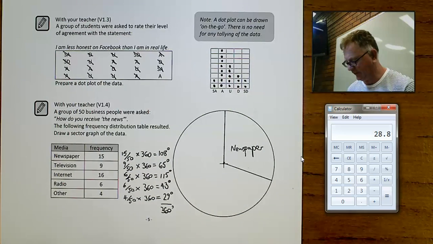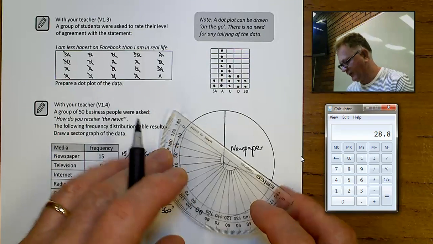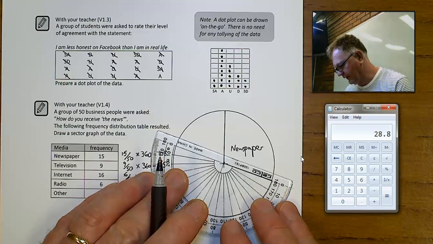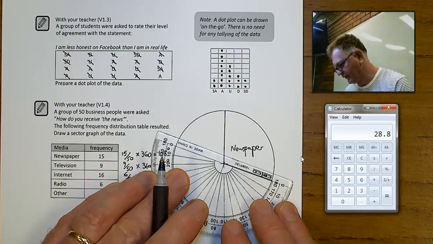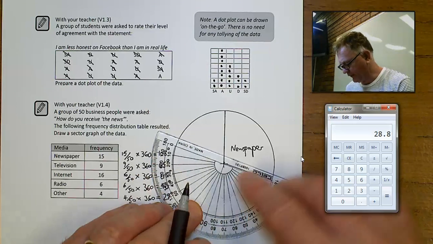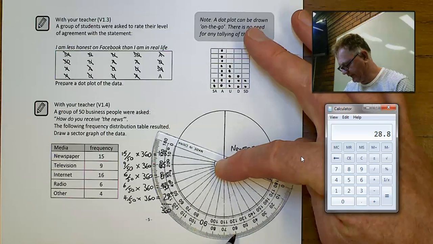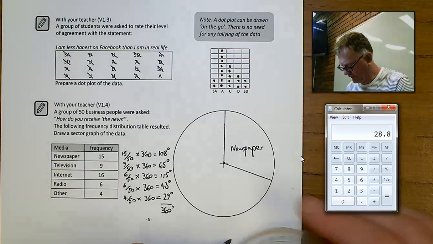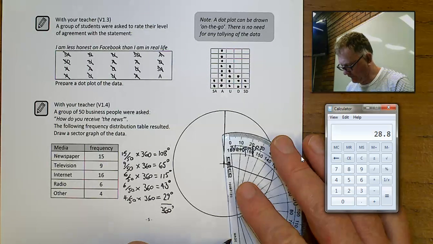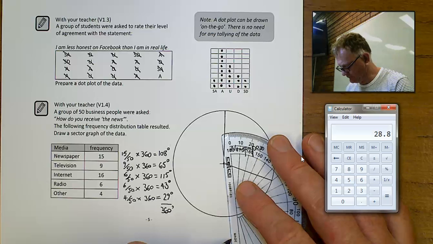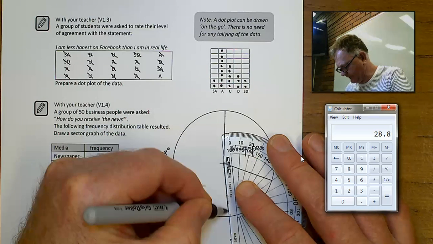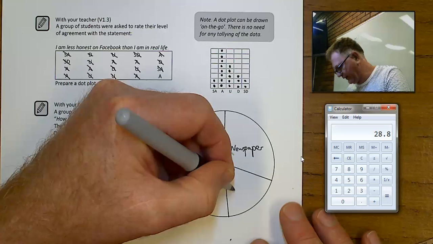The next one is 65 degrees. So I'll put the centre of the protractor on there and the 0 line, so that it heads out to 0, right on the line. And we're looking for 65 degrees. There's 60, 70, 65 must be here. And so I'm going to draw a line from the centre out to that dot. I'll stop at the edge of the circle. That was television.